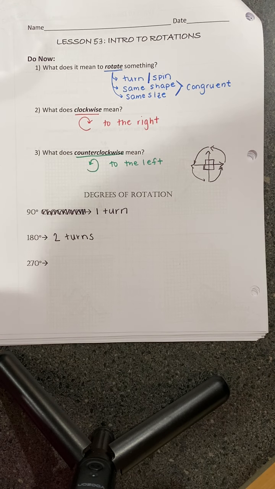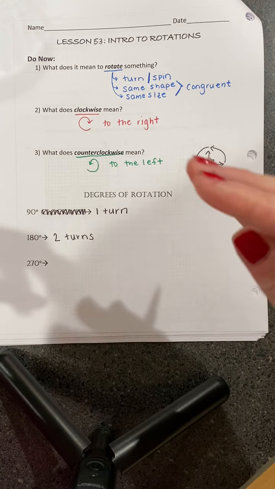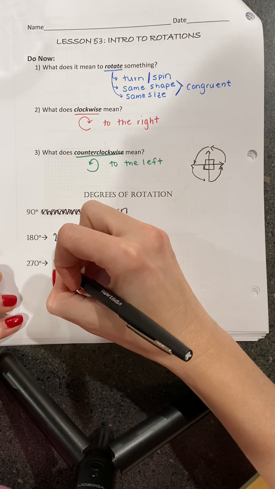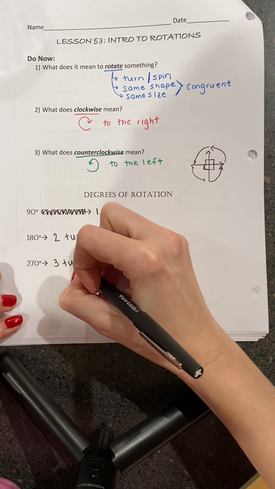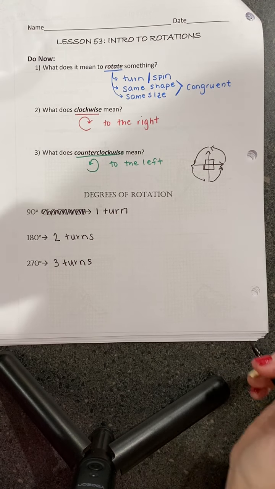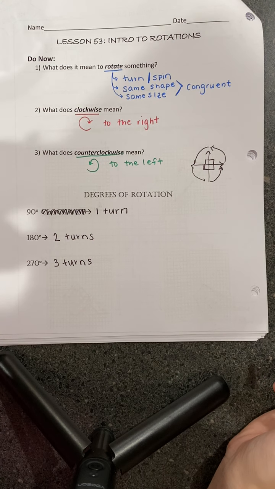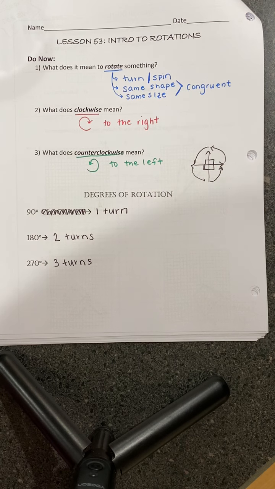So then 270 is 180, and then we add another 90 degrees, which makes it 3 turns. So that's what we're going to be practicing today. Something else to keep in mind is that depending on the direction, you'll either have to turn to the left or to the right. All right?